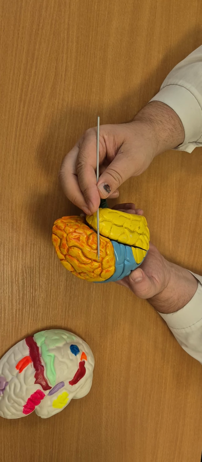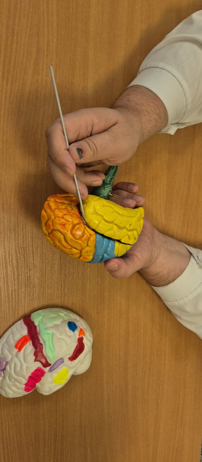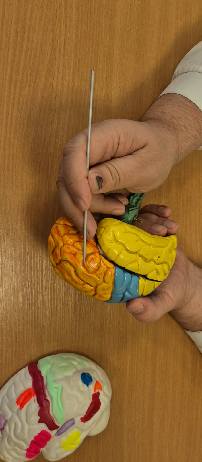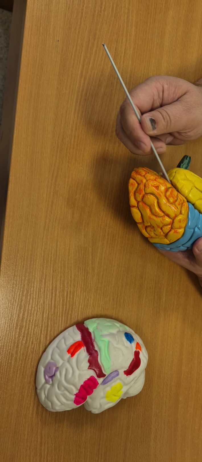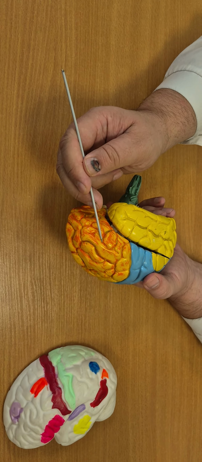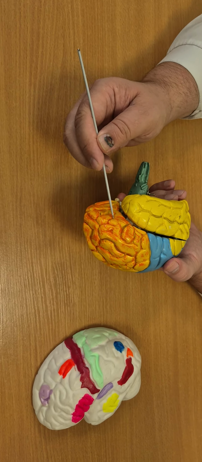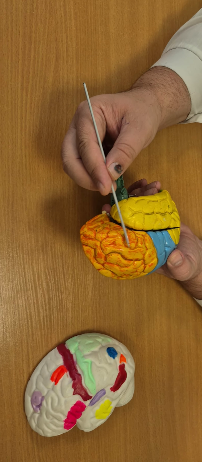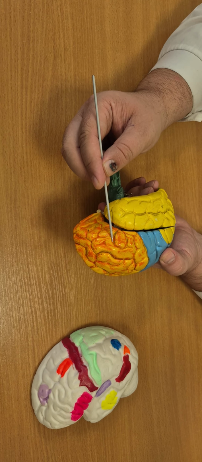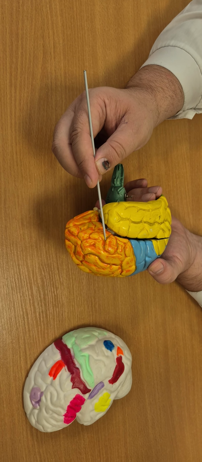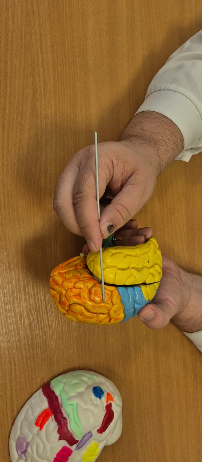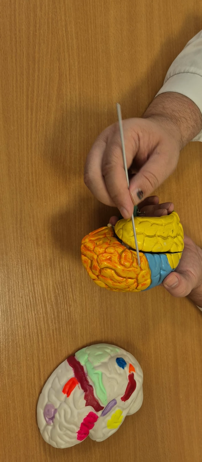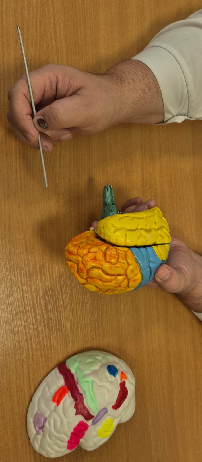Inferior frontal gyrus has 2 branches, ramus anterior and ramus ascendens. They start from sulcus lateralis and subdivide the inferior frontal gyrus into 3 parts. This is pars orbitalis, this triangular part, pars triangularis, and behind ramus ascendens, this place is pars opercularis.